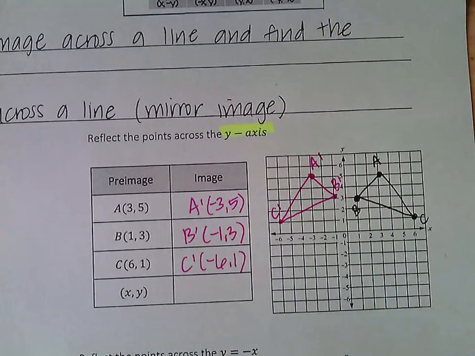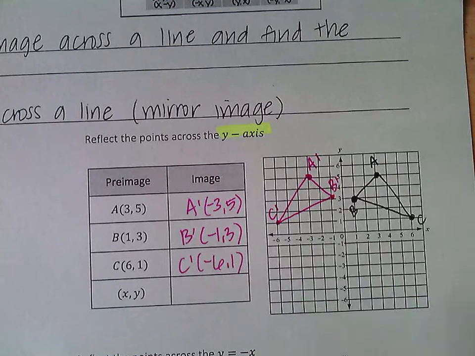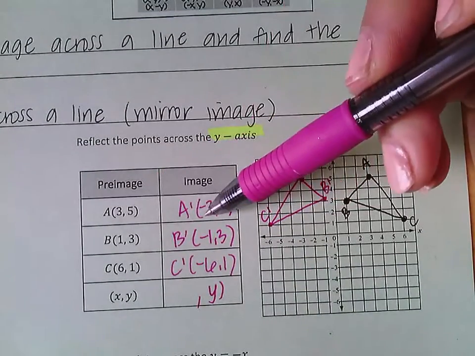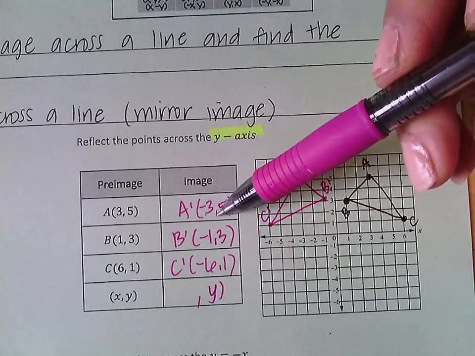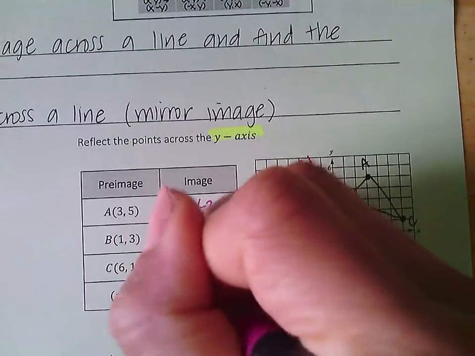If you look here, this time our Y numbers all stay the same, 5, 5, 3, 3, 1, 1. So the Y is going to stay the same, but notice that the X now gets flipped. The positive turns negative. So we can generalize it as -X, Y.